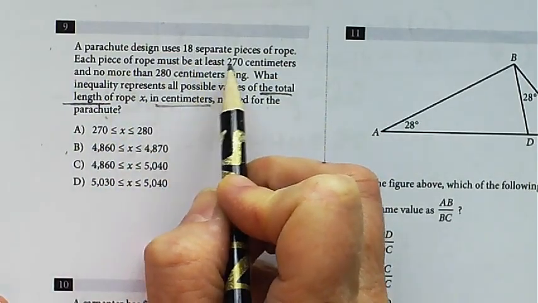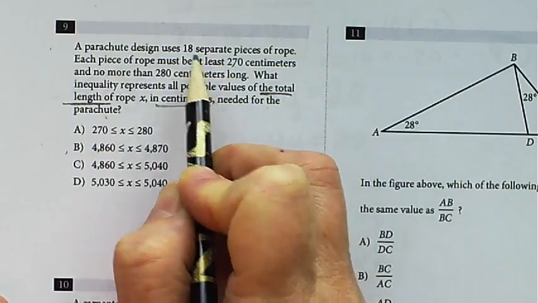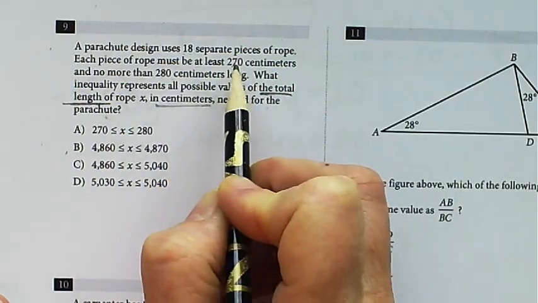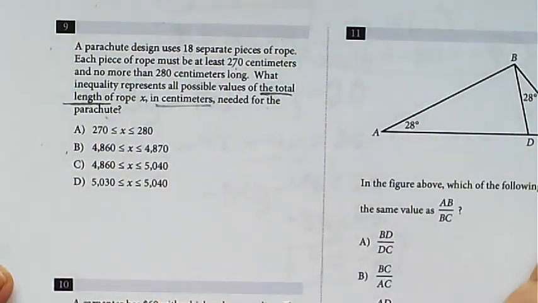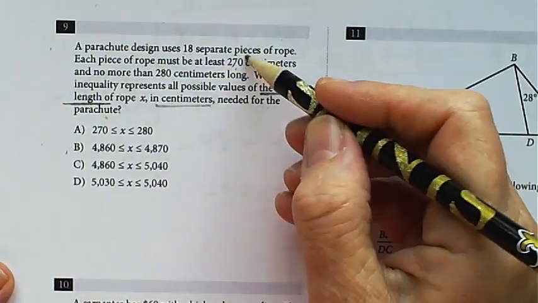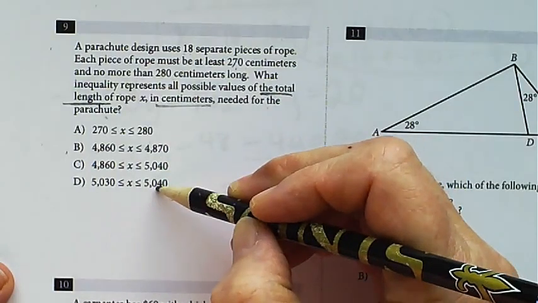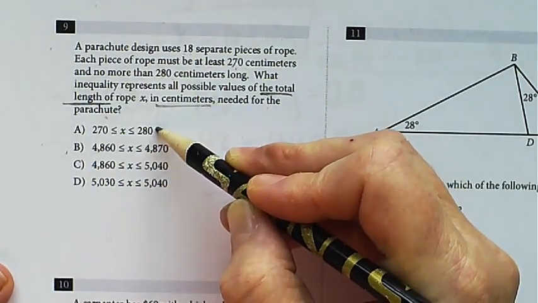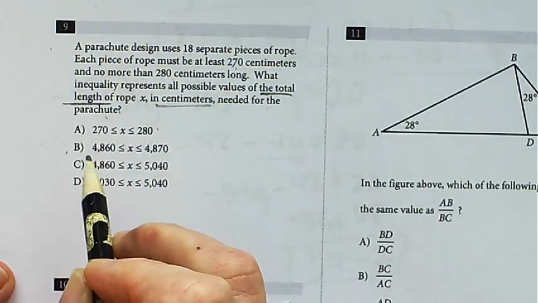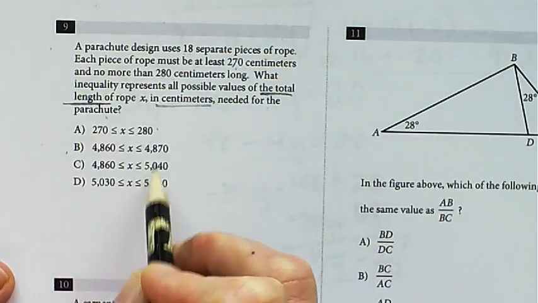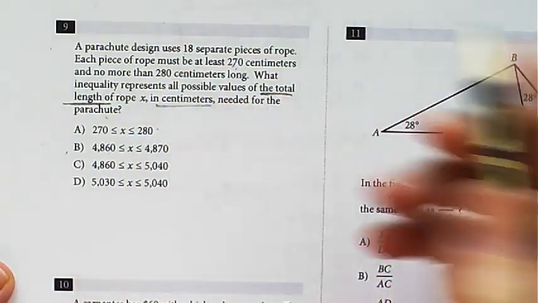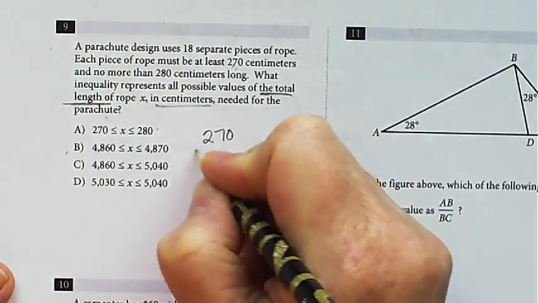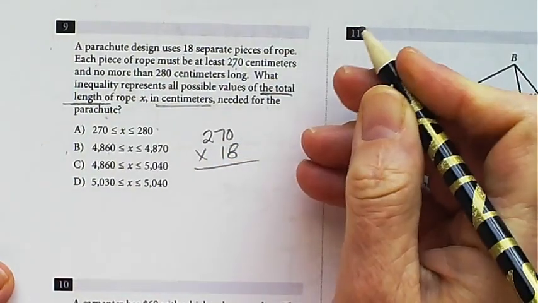So then I need not just the 270, 270 for each piece, I need 18 times 270. Well, you don't have a calculator on this, so you might be thinking, how am I going to do this quickly? I mean, you could quickly multiply it, but you could also look at these. You could eliminate A, and now you might be looking at these and going, well, it's probably B or C because those both have a minimum value. Let's just go ahead and do 270 times 18 really quickly.